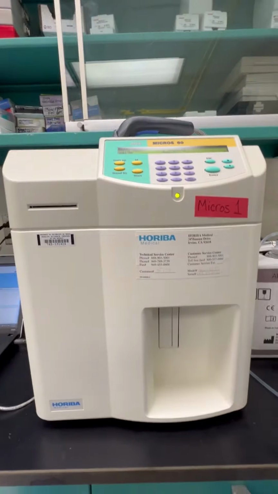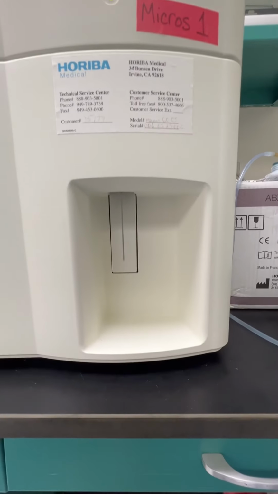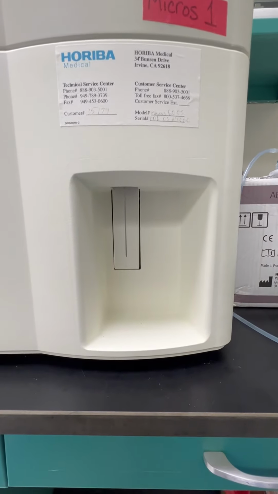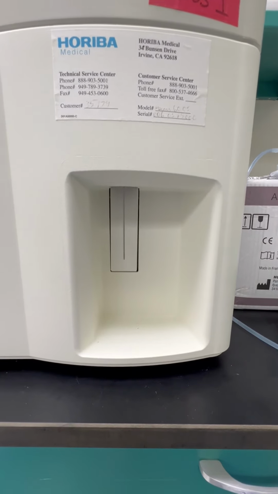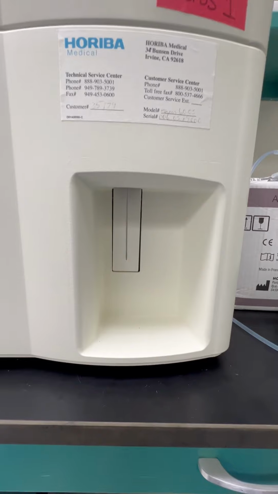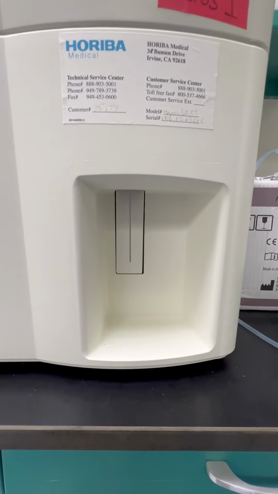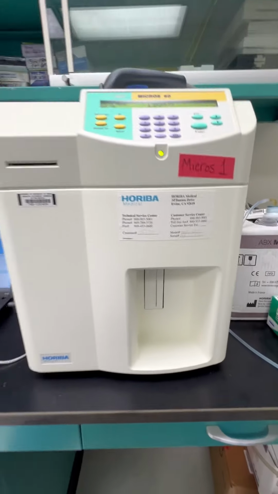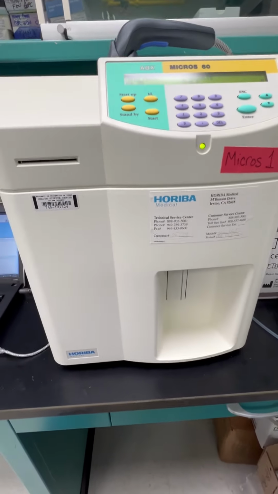But there's something different about this one comparatively to the rest of them. You'll notice that for the sampler, instead of it being a test tube holder, it's actually an aspirating needle with a button in the back. So I'm making a separate video because there's a slight difference when it comes to running patient samples on Micros number 1 if you're assigned to it compared to the other 3.